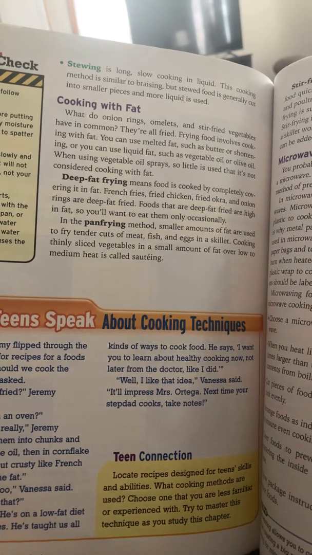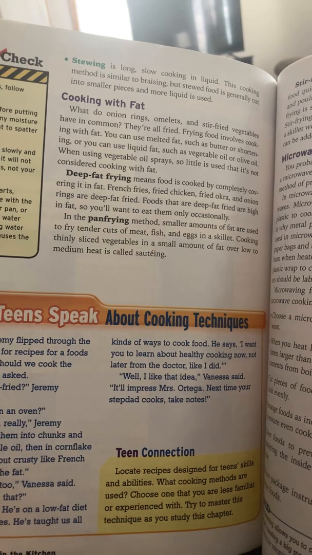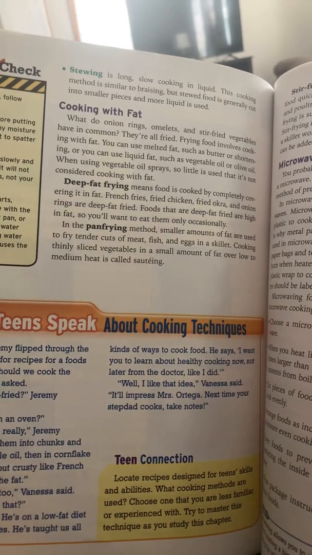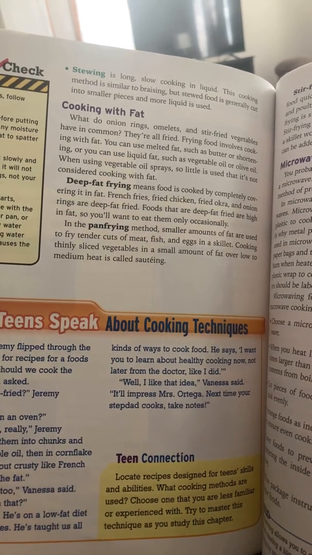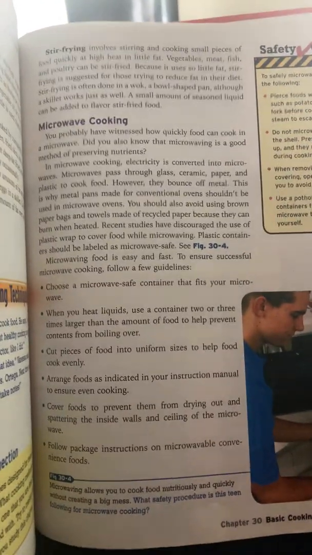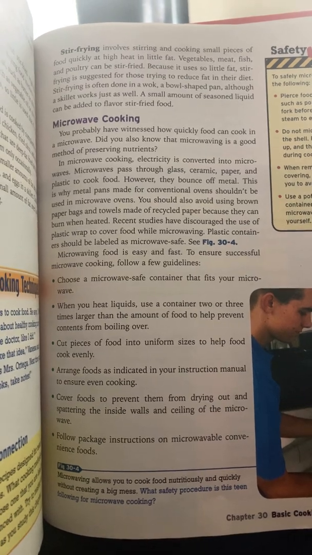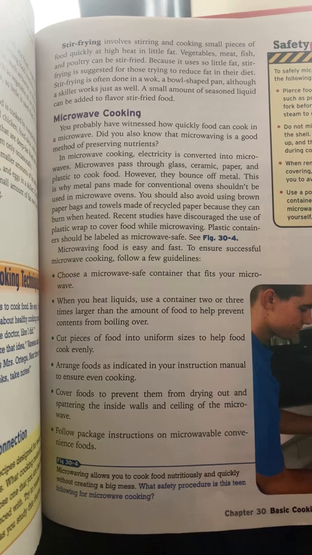In the pan frying method, smaller amounts of fat are used to fry tender cuts of meat, fish, and eggs in a skillet. Cooking thinly sliced vegetables in a small amount of fat over low to medium heat is called sautéing. Stir-frying involves stirring and cooking small pieces of food quickly at high heat and little fat. Vegetables, meat, fish, and poultry can be stir-fried.